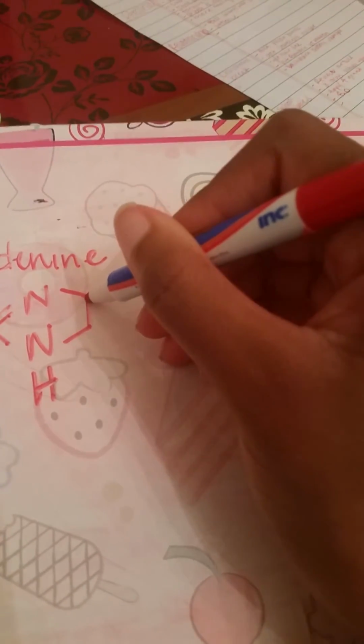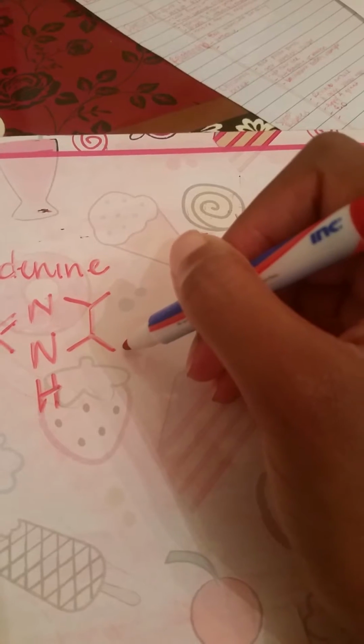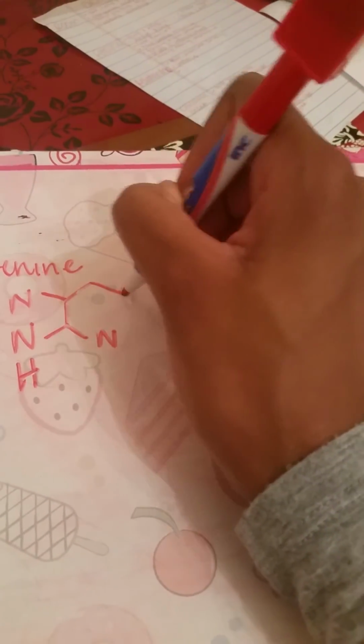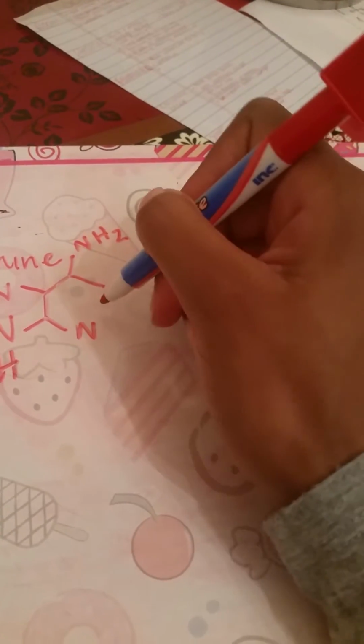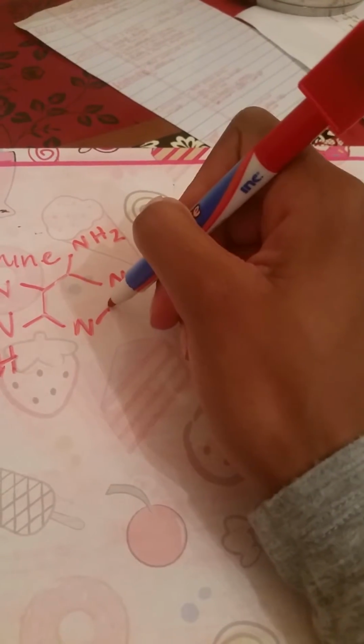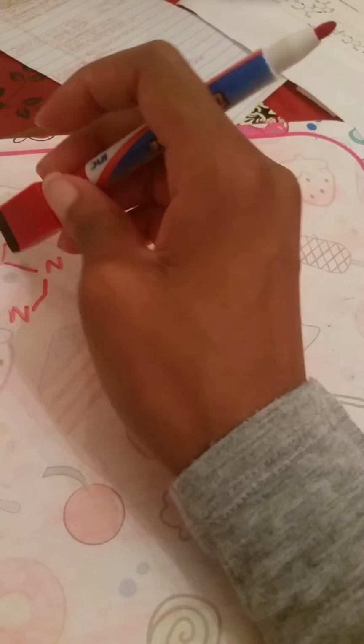Now let's go to drawing our 6-membered ring. I know there's a nitrogen here. I know that there's a nitrogen here. No, I'm sorry, there's no nitrogen there. I know that there is an NH2 here. And I know that there is also a nitrogen here. So here is our 6-membered ring. You have 1, 2, 3, 4, 5, 6 points.